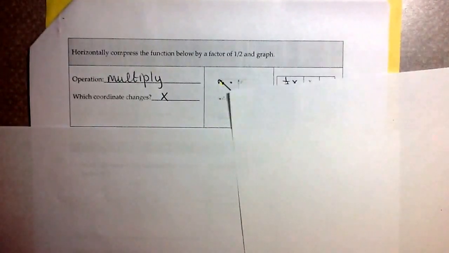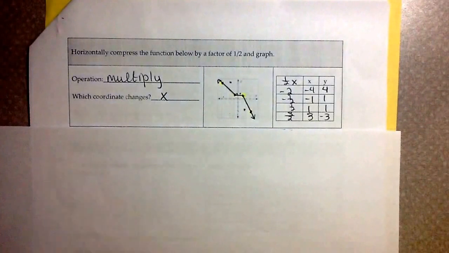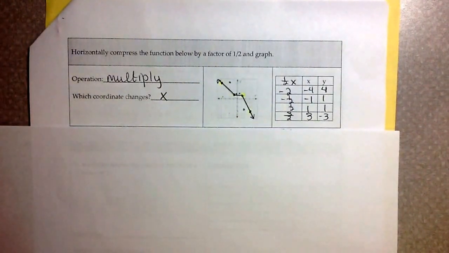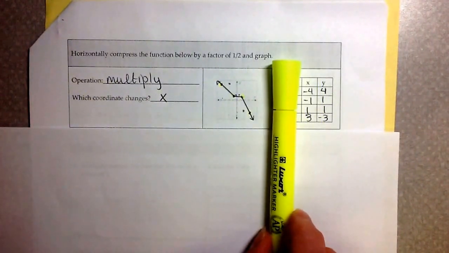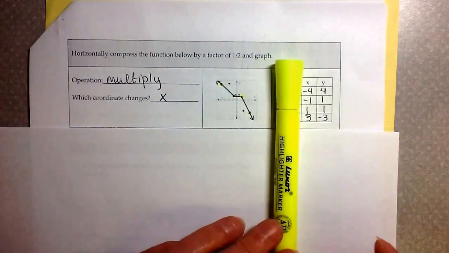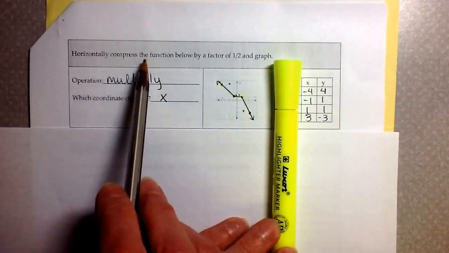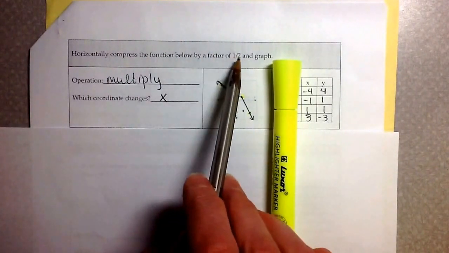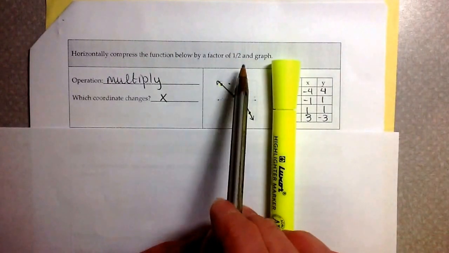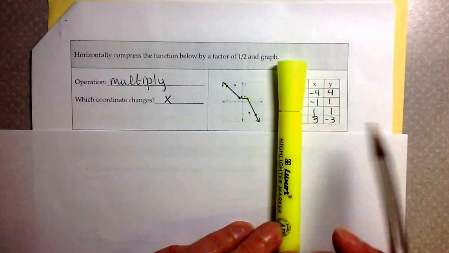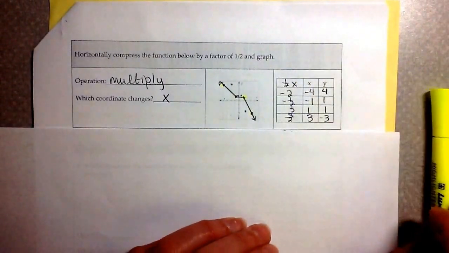Then what you're going to do is transfer those points into a table. And I'm going to cover up this column first right now. I just wrote all the points, the x and the y, in the table, and we know we want to horizontally compress by a factor of 1/2, so that means I'm going to multiply all of the x-coordinates by 1/2.